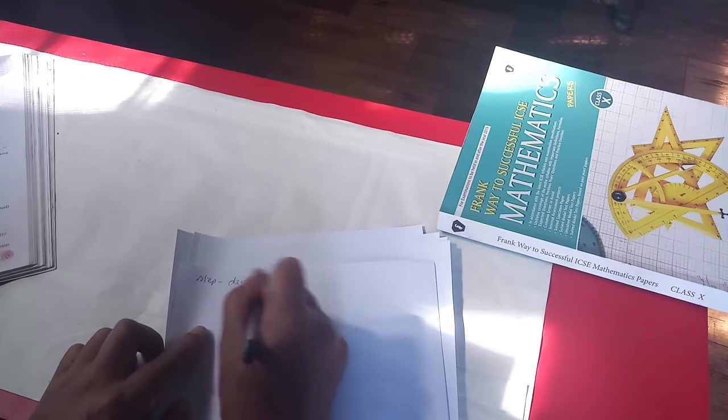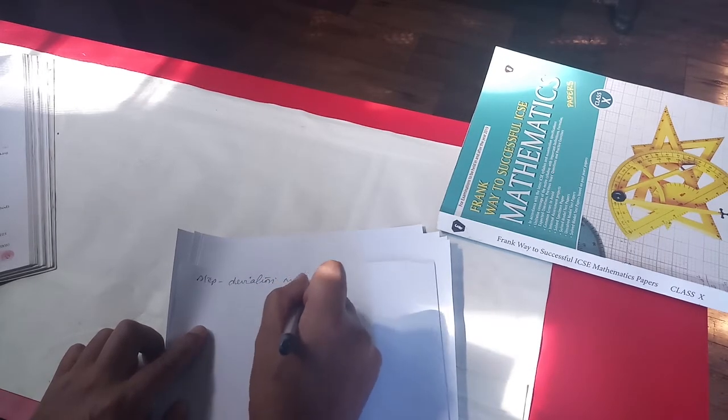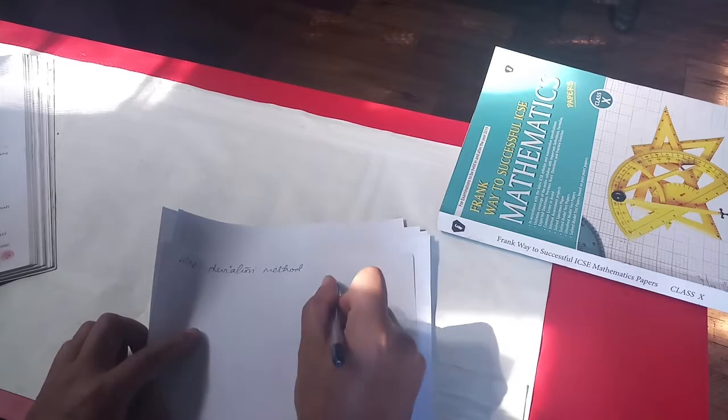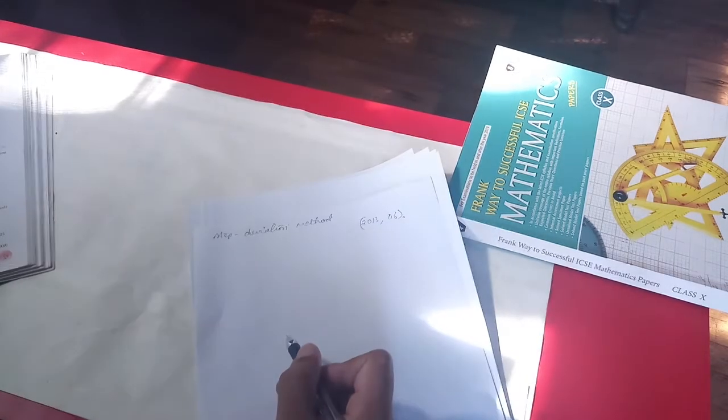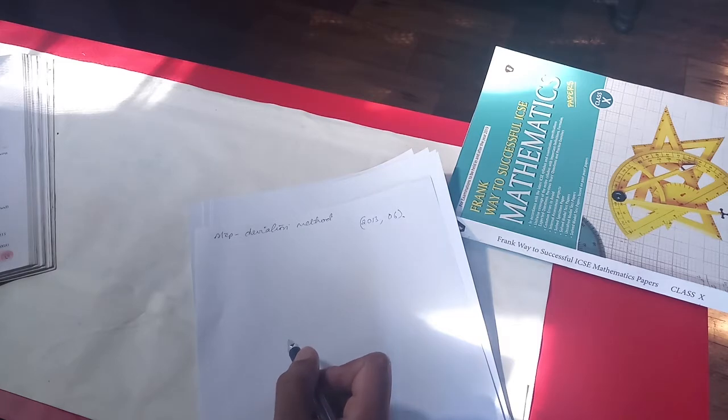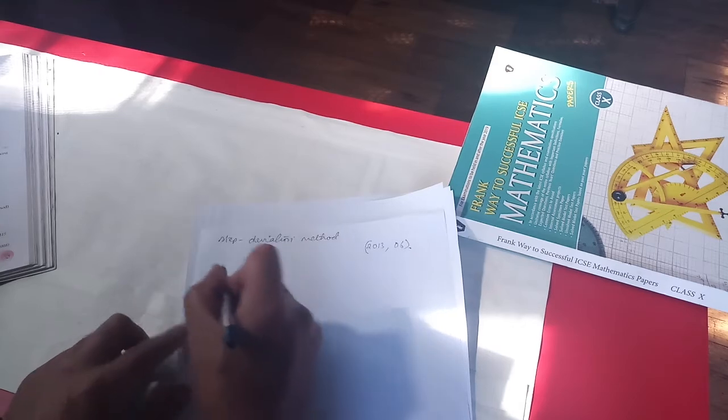I will take one question which has come in ICSE in 2013 and 2006. I am going to write: find the mean of the following distribution by the step deviation method. So it is given class interval.